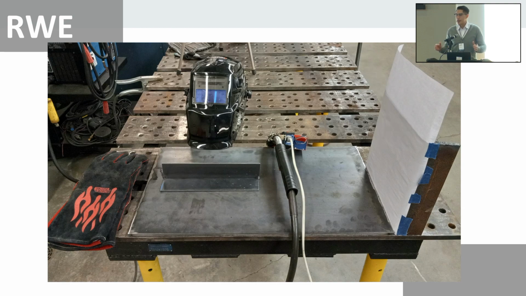Basically what we need is the same that we use in a real welding scenario. We need the gloves, the helmet, the plates, and a torch with the device that we developed. In addition to that, we need some reference.